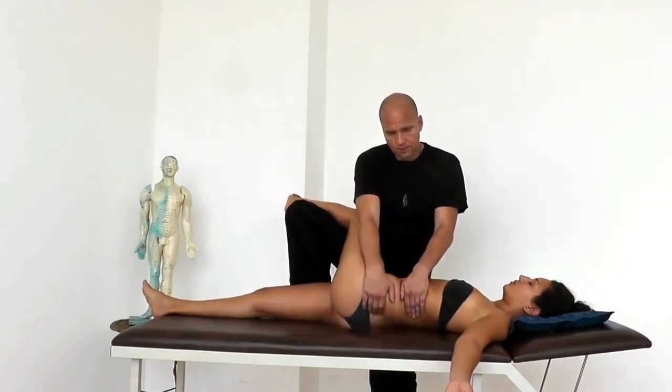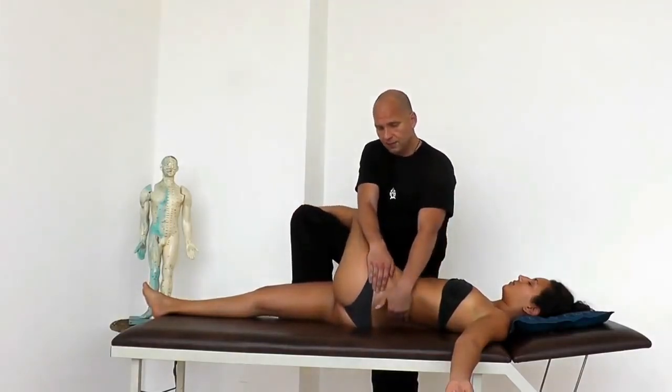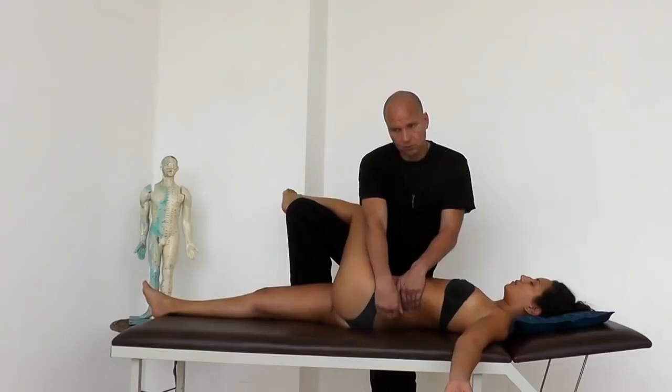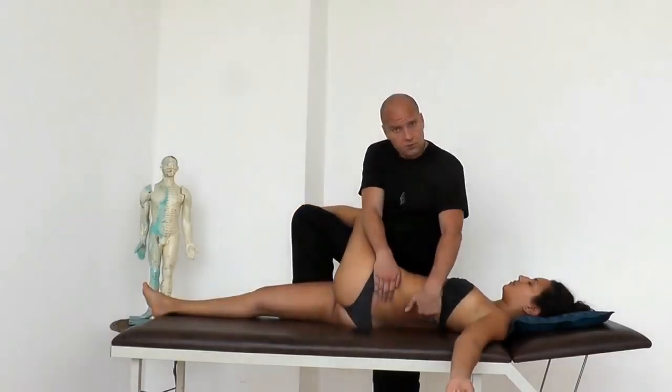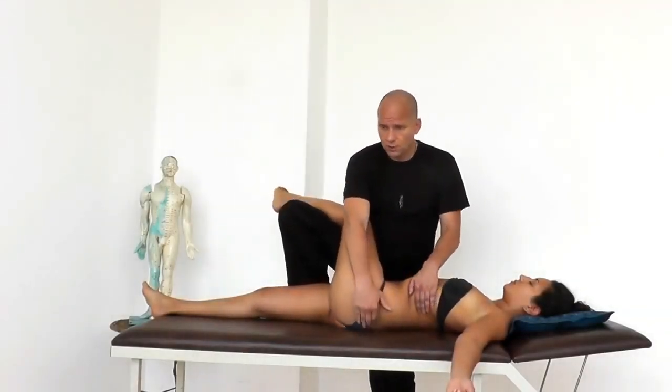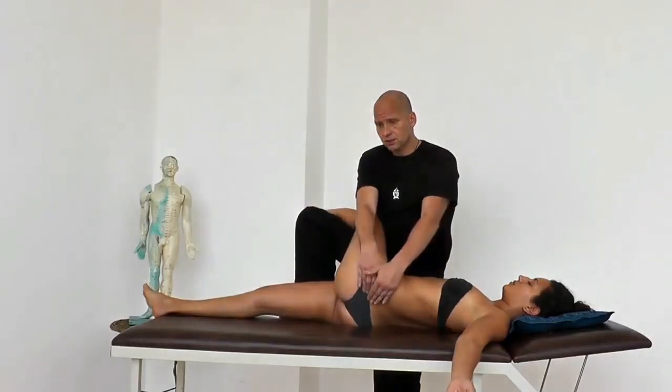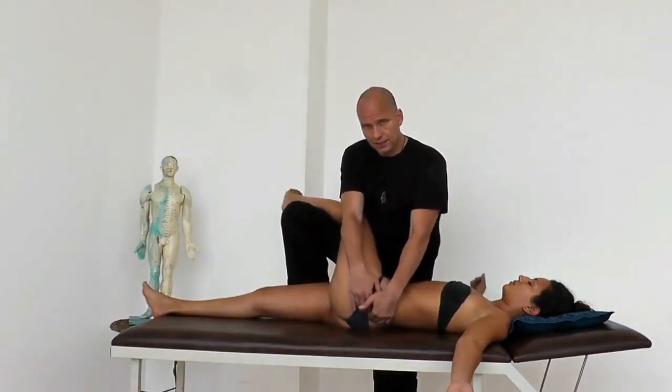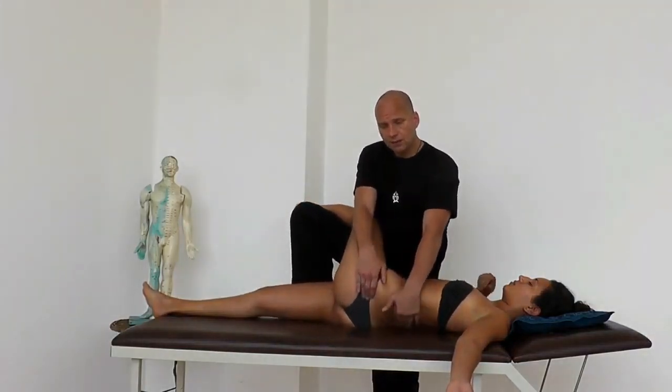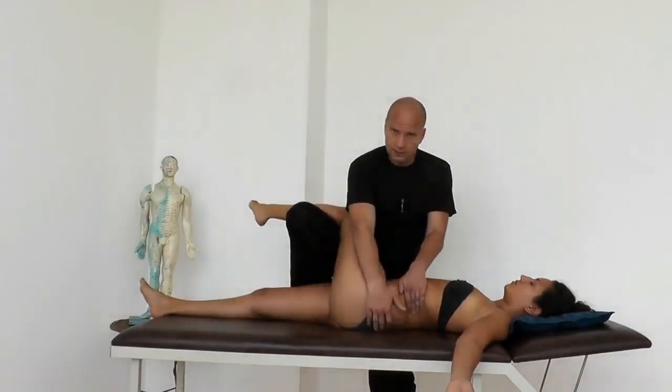At the same time, I do sliding, mobilization, and acupressure between the transverse and spinous processes near the spine and into the vertebral holes of the sacrum. Here you can see it.